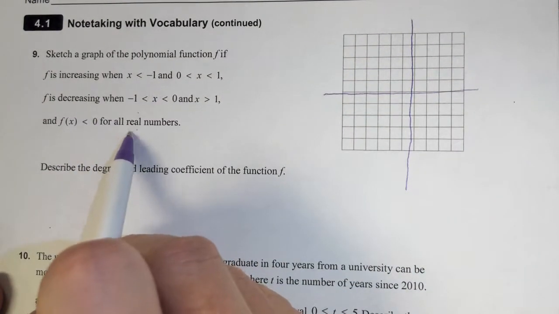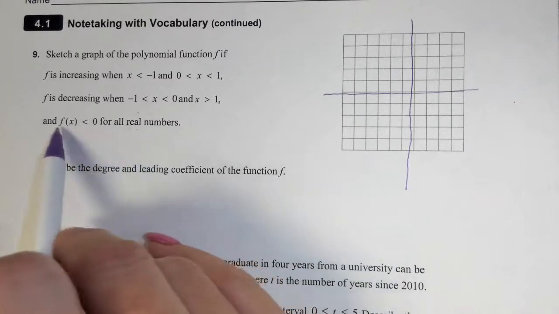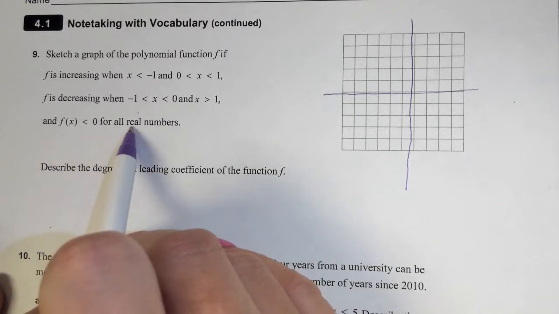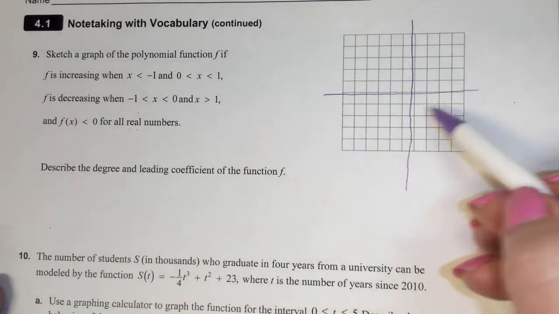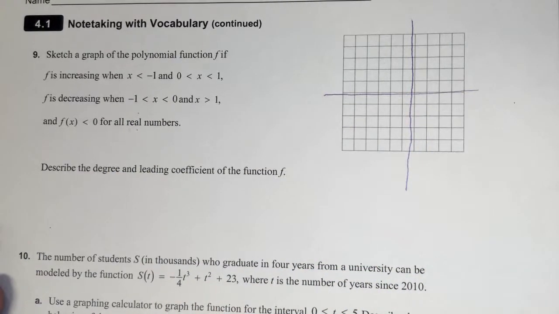What does this tell me right here? That I always have to be where? Above or below the x-axis? Below. This function always has to be below the x-axis. So now we're trying to think of how this would look.